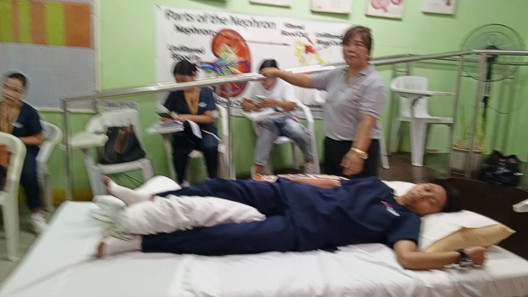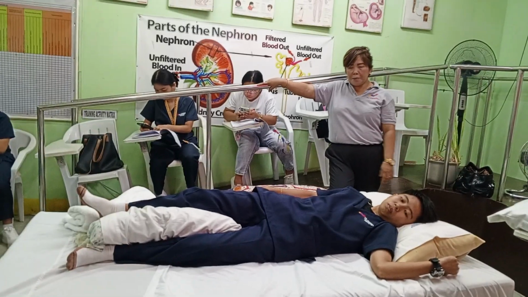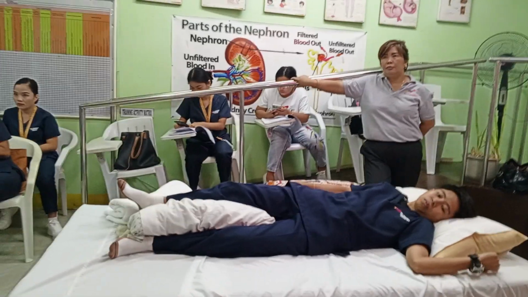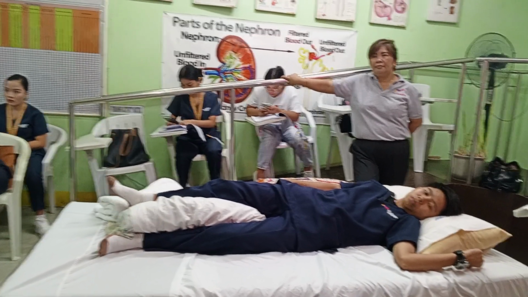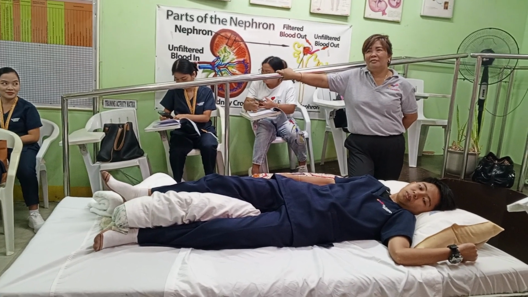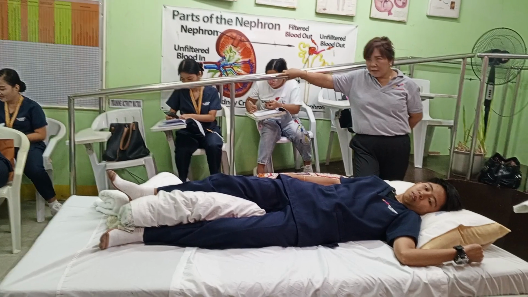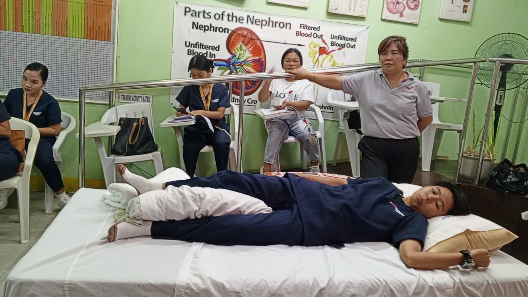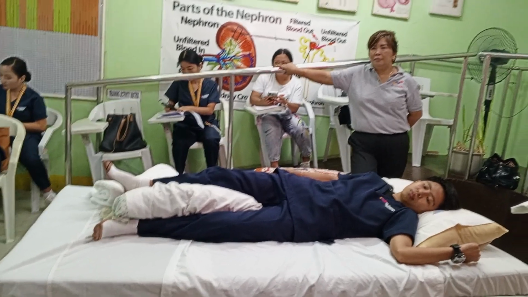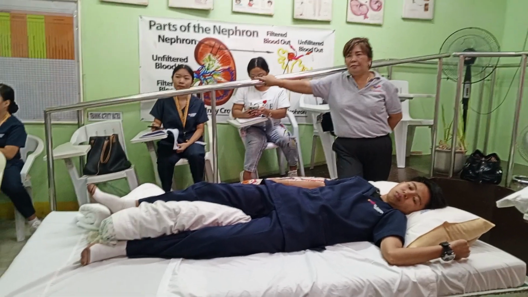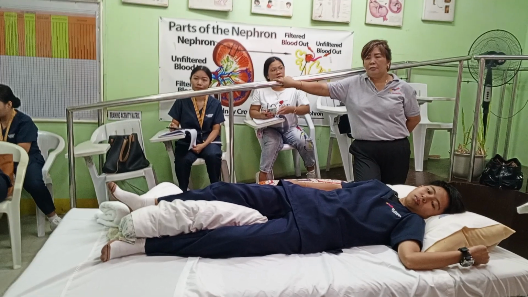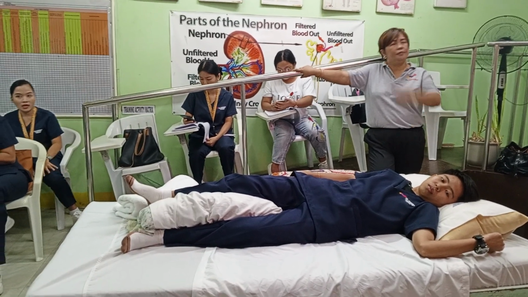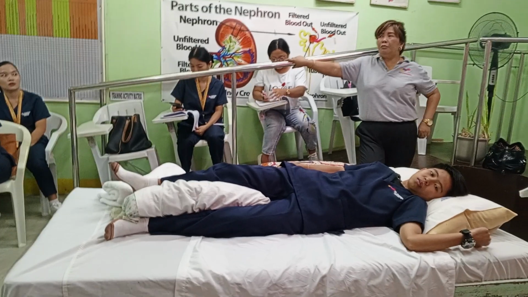Move down. Vertebral column. Which part of the vertebral column? Posterior. Spinous process. Move down. Which part? There are 3 parts of your pelvic bone. Give me the 3 parts of your pelvic bone.